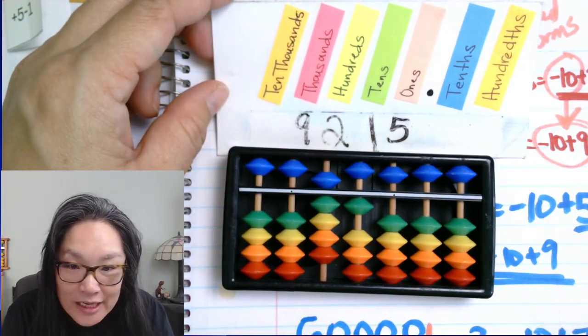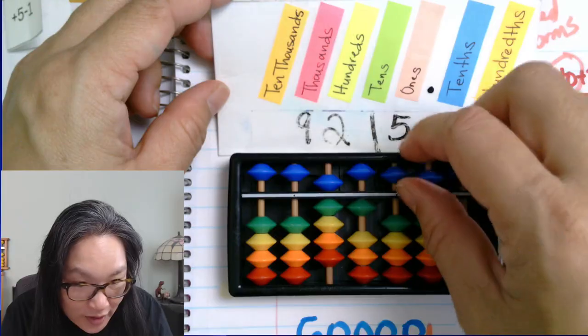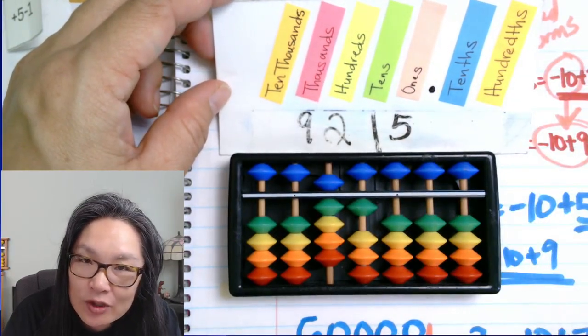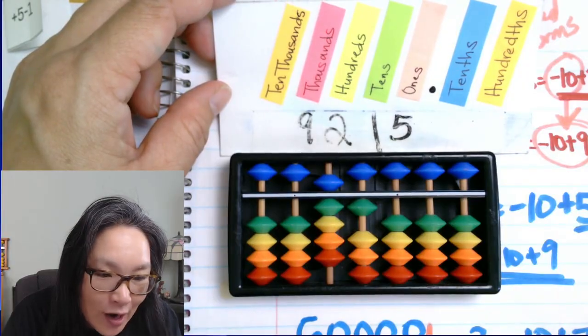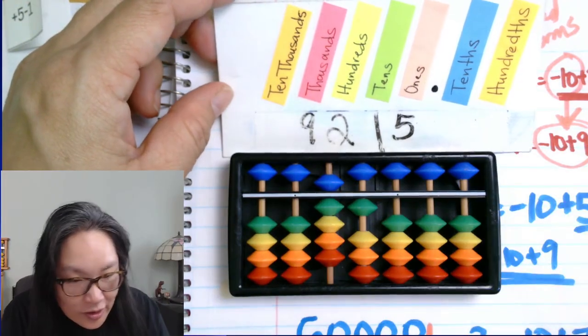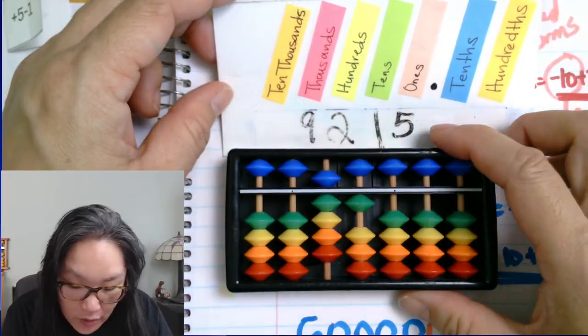Make sense? Anybody have questions? Let me know. We can keep doing this. I've been counting on the abacus for 20 plus years. Another hour would not hurt. All right. So then the next thing we're going to do is we're going to learn how to add.